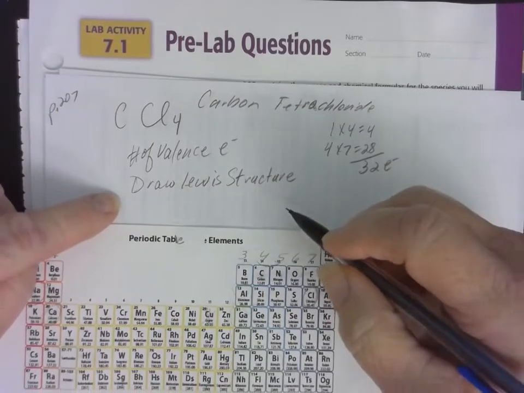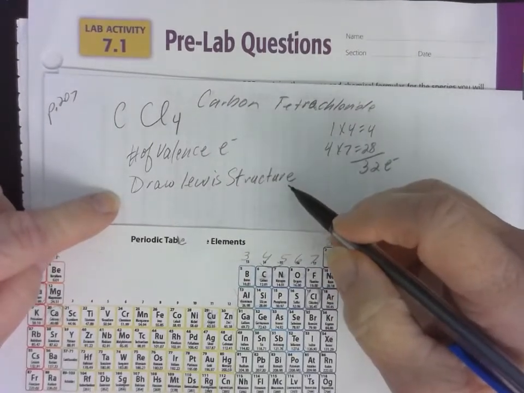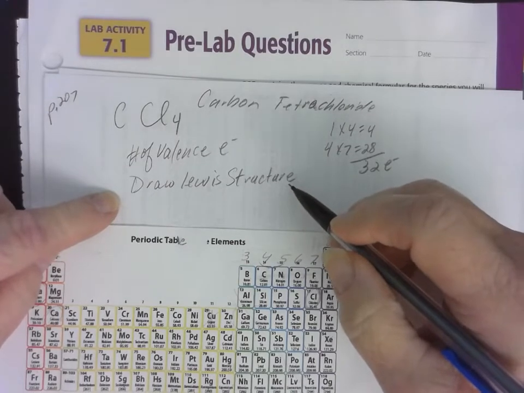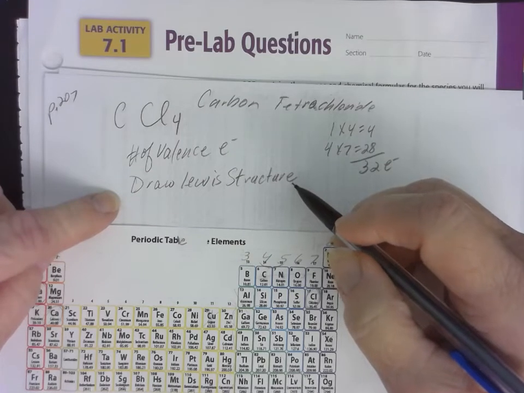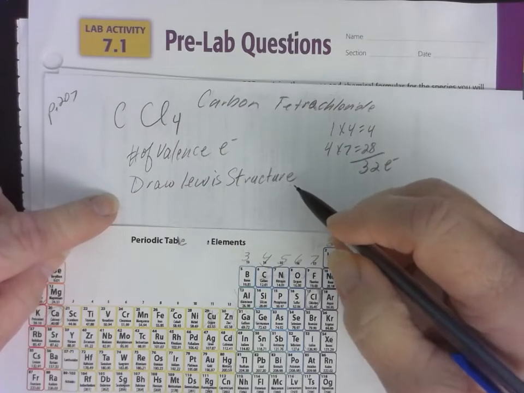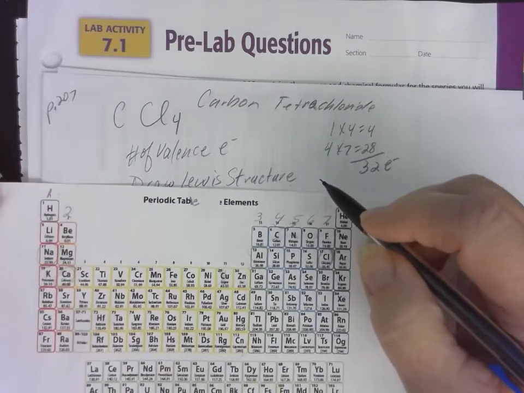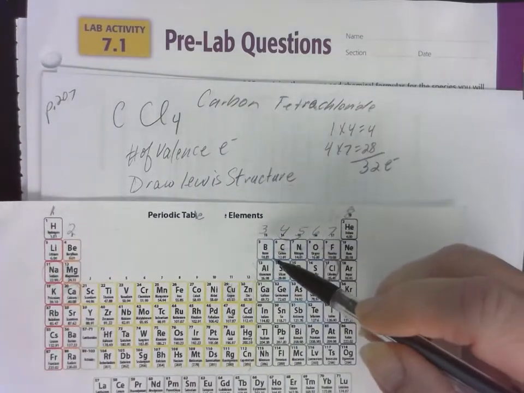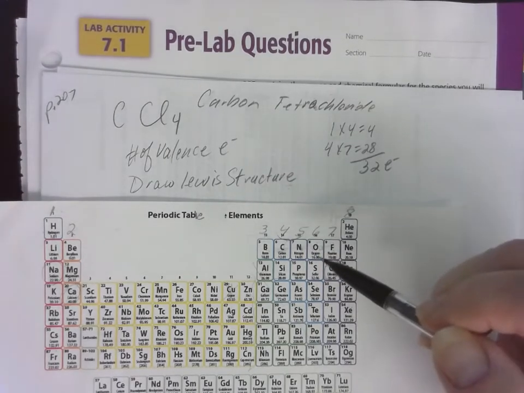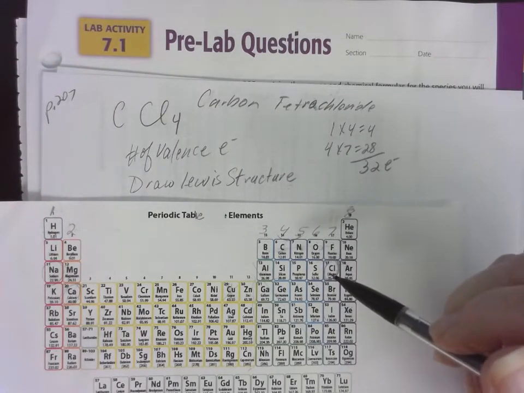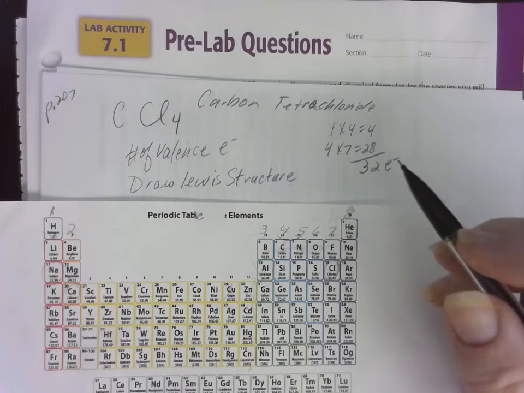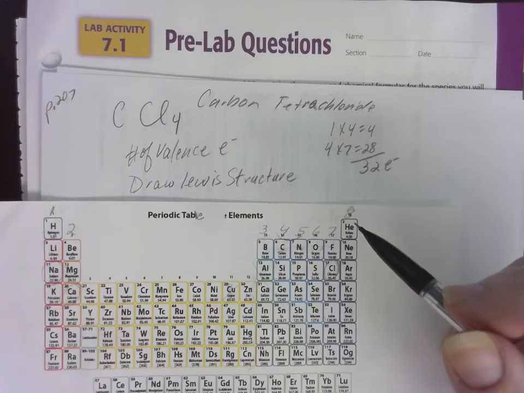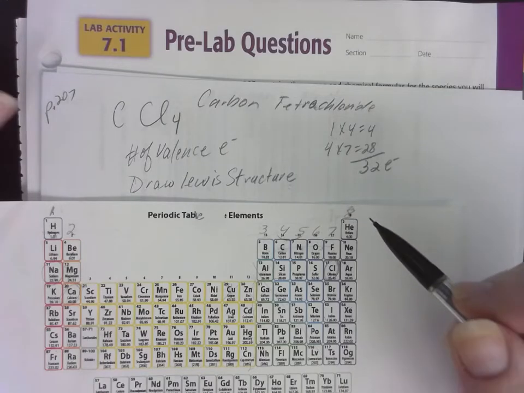Now we're going to distribute those, but we first have to draw the skeleton for the Lewis structure. In order to draw a Lewis structure, we need to know which element is going to be the central atom. This is where we can use that information from the previous lab when we look at electronegativity. The more electronegative something is, the less it wants to share electrons. So it will be on the outer part of the molecule, not the central atom. Something that's less electronegative will be the central atom.